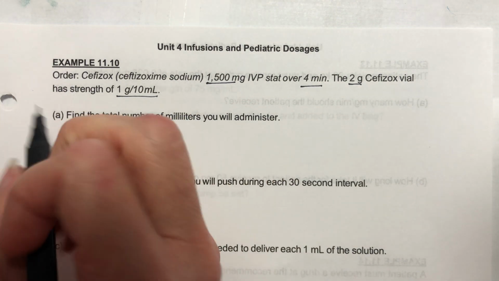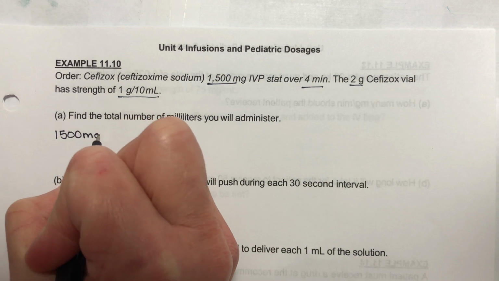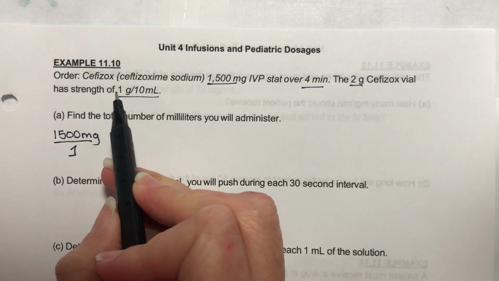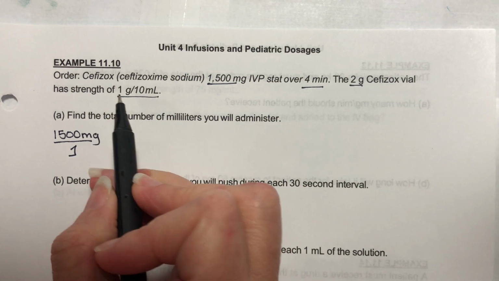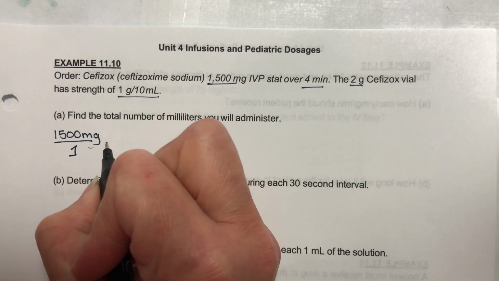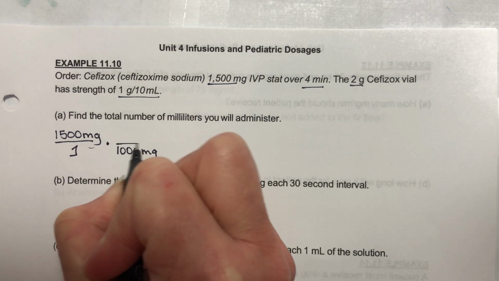So the order was 1,500 milligrams, and the strength is 1 gram per 10 milliliters. This is in grams. I have milligrams here, so I need to convert from milligrams to grams. There are 1,000 milligrams in 1 gram.